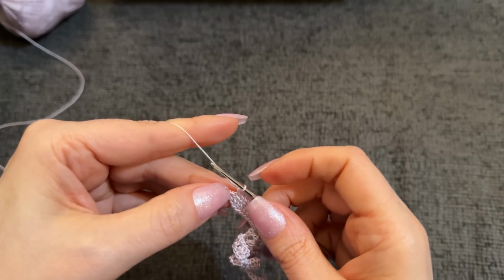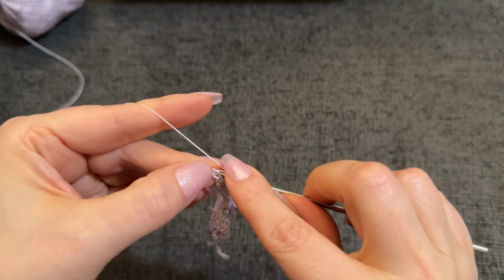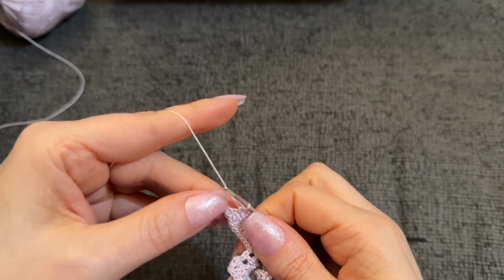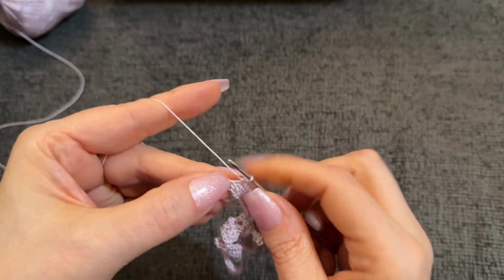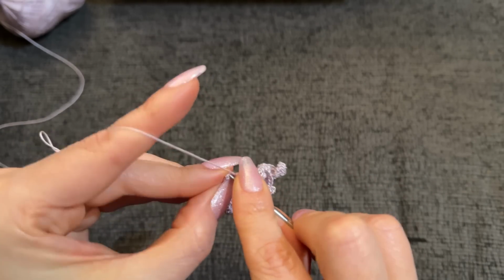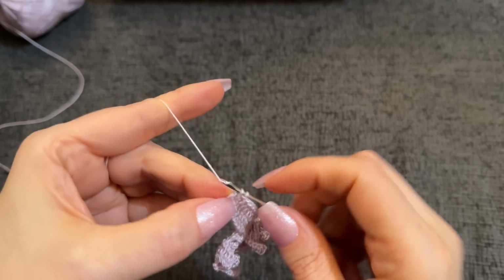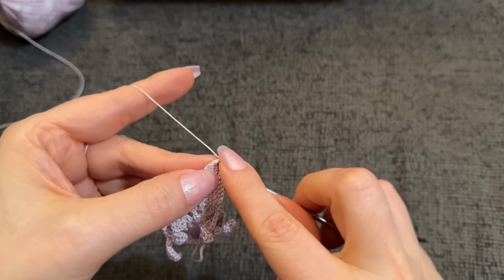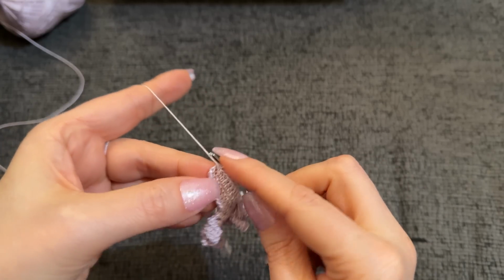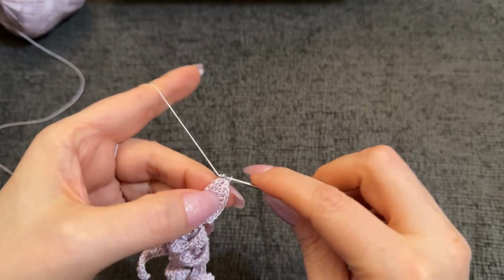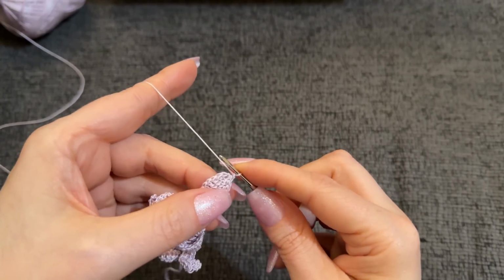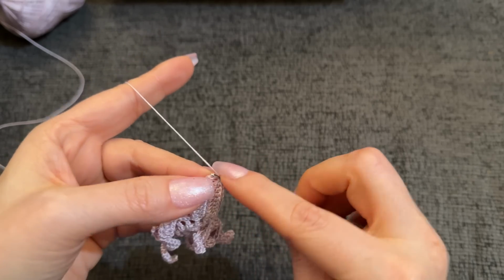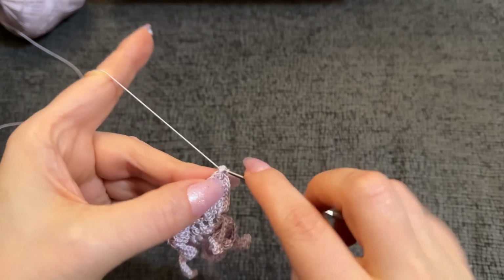Half double, single, and then a slip stitch. Well, maybe just a chain, no? I guess I work a slip stitch right into here.